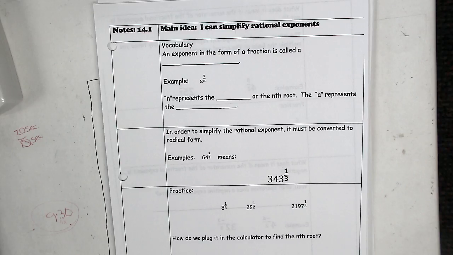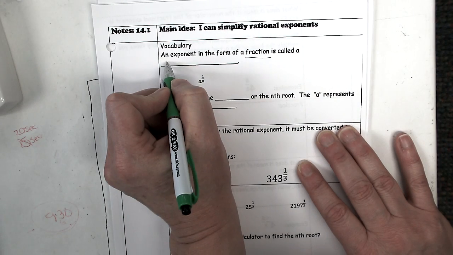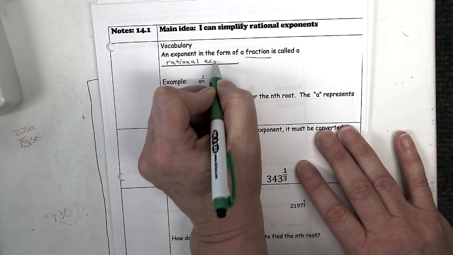All right, so today we are going to simplify rational exponents. So what is a rational exponent? First we've got to do a little bit of vocab. An exponent in the form of a fraction is called a rational exponent. Everybody write that down in your notes. I'm going to give you some examples of that just before we start.